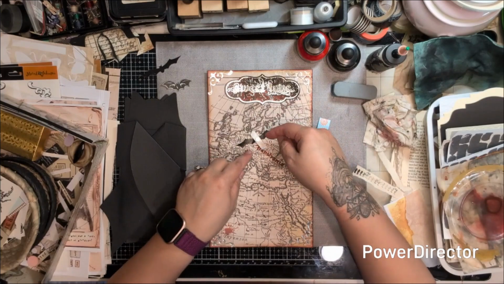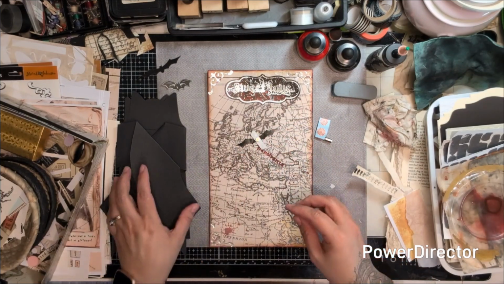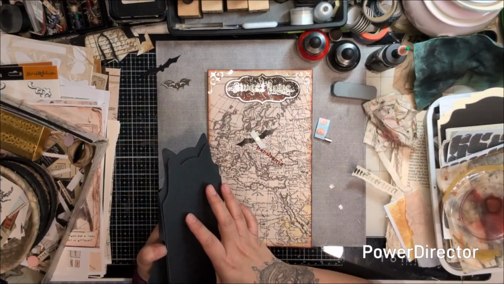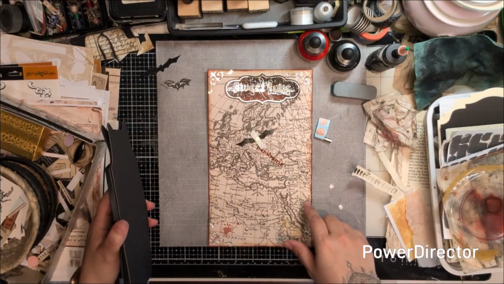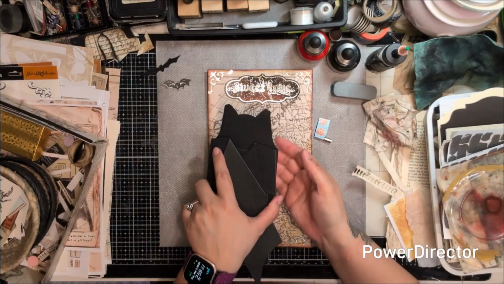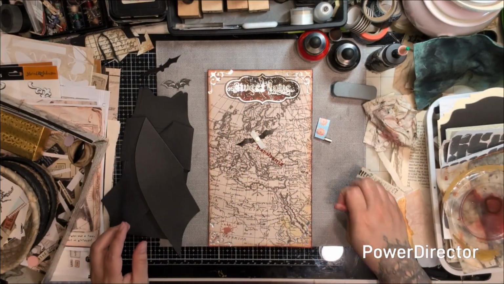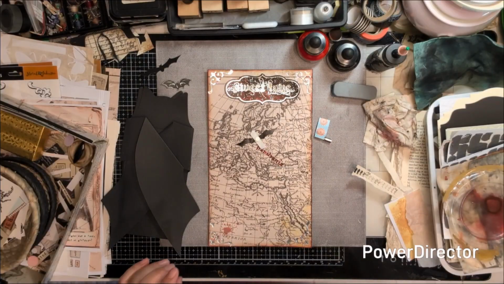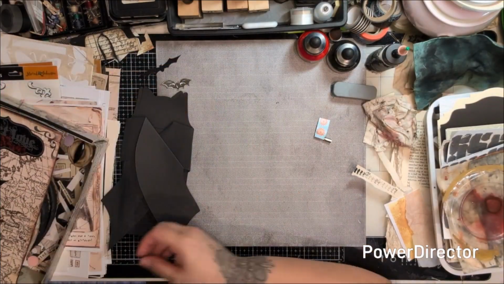And then when I go to make this go on here, I will be able to stick that double-sided tape on here, and that will help it stay on there when I'm ready to pull that off.